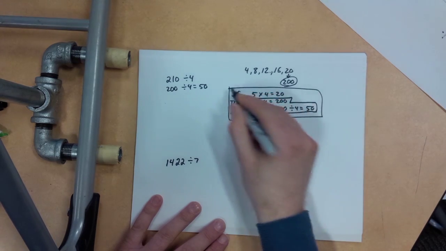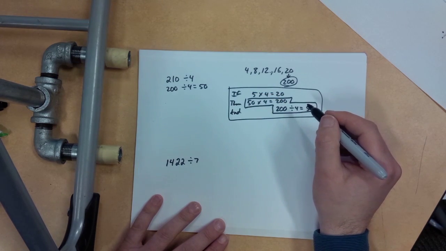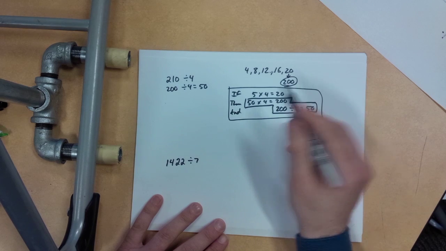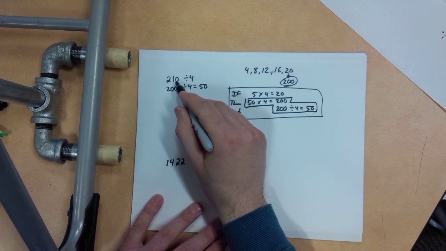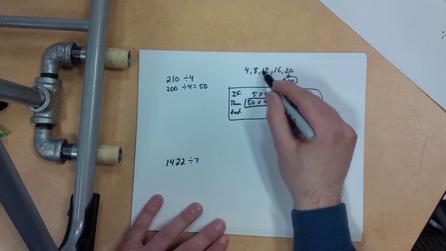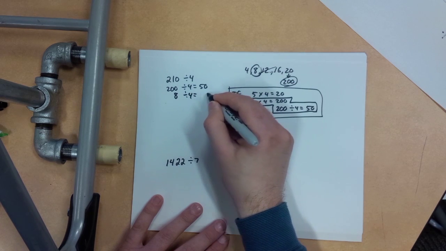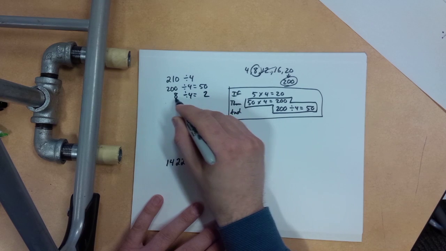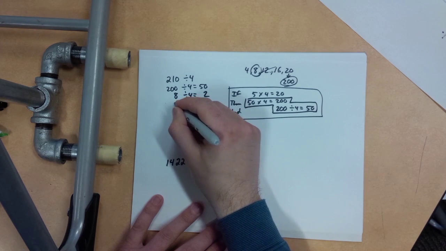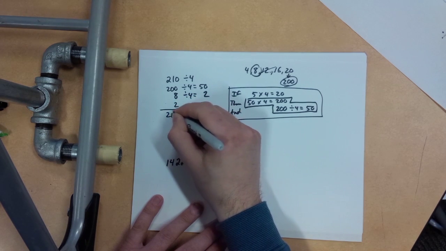This is the stuff that you'll get really fast at over time. Right now you're like, what? So just stay patient with yourself. And here I have 10 more to get up to 210. So that's too big, but this one fits. So go 8 divided by 4. I know that that's 2 because 2 times 4 is 8. And then I've got 2 left to get up to my 210.